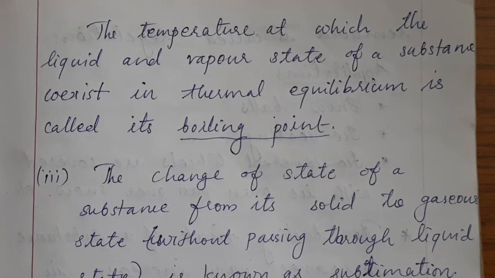That means at boiling point you can see both liquid and vapor state. When you make a cup of tea, at that time you can see water in the liquid state, and at the same time you can see water vapor also. So at boiling point the liquid state and vapor state of a substance exist.